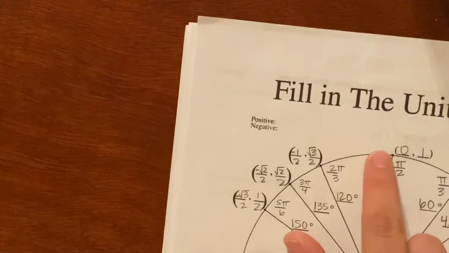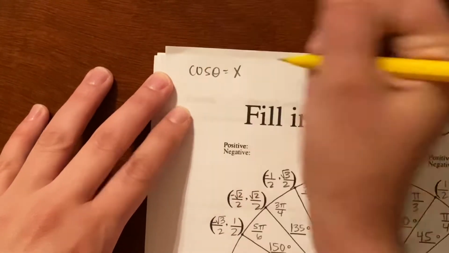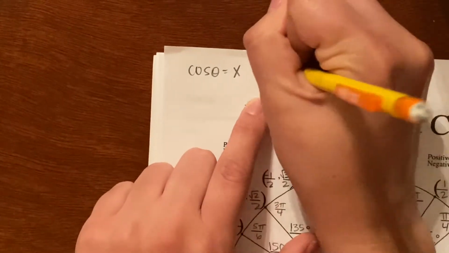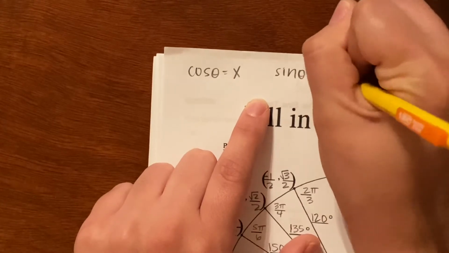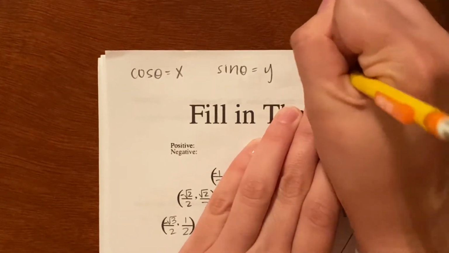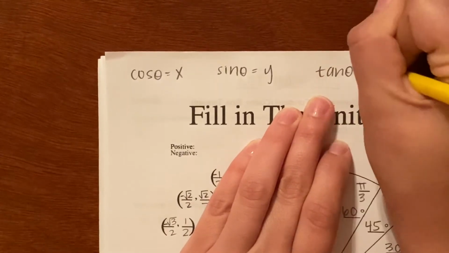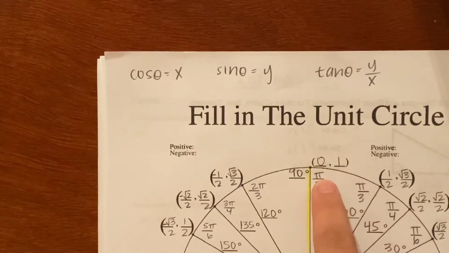Now that is super important, so important that I'm going to write it on this side. Cosine of an angle is your x value. Sine of an angle is your y value. Now tangent, there's only x or y, so to get tangent, you're doing y over x. You have to take that y coordinate, take the x coordinate, and divide them.